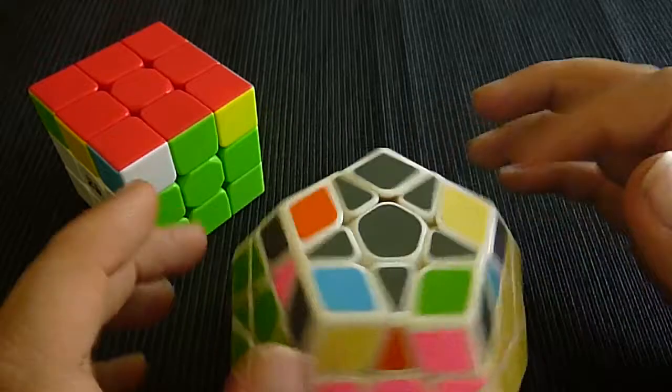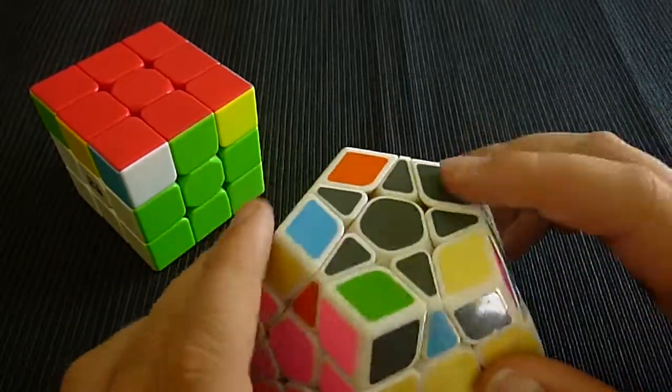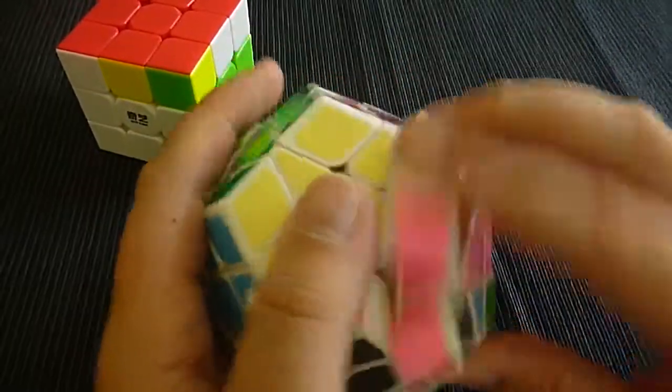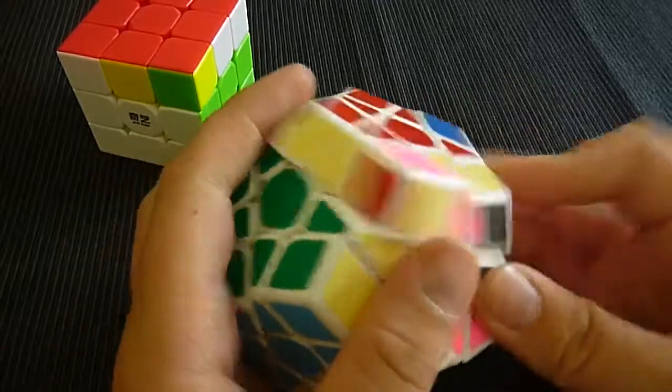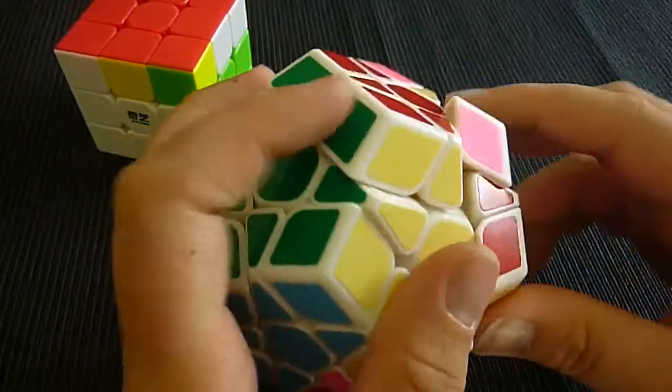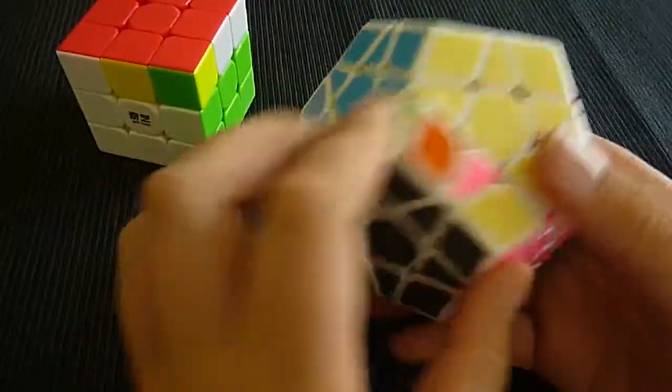So now it's just about orienting all the corner pieces. So just do the right diag until that's solved. Turn the bottom layer, do it again, and keep going until you have all the corner pieces solved. There you go.